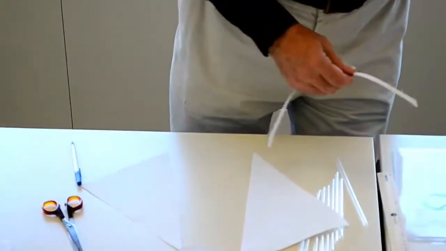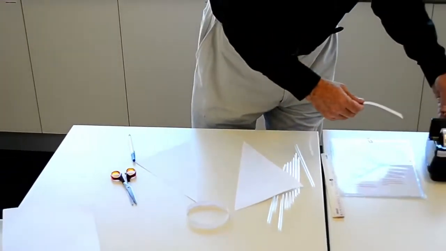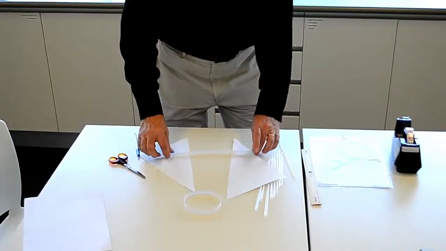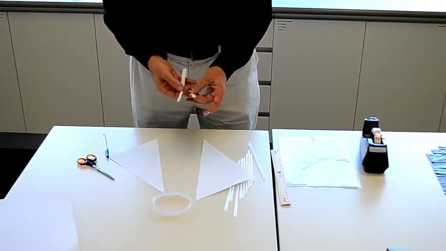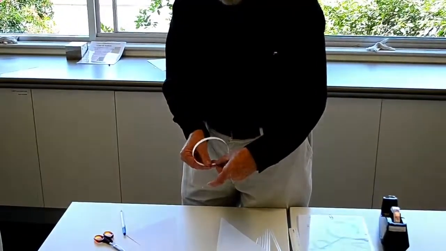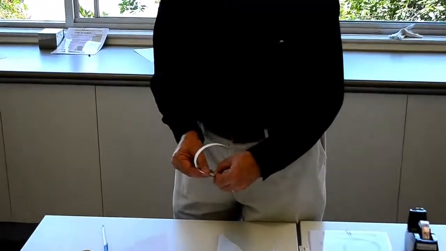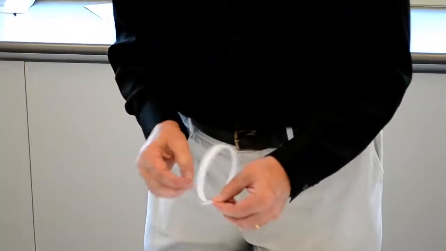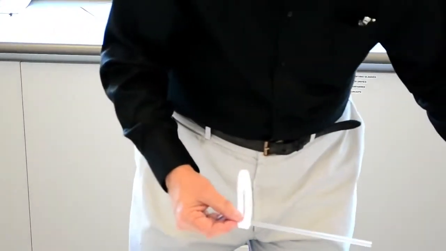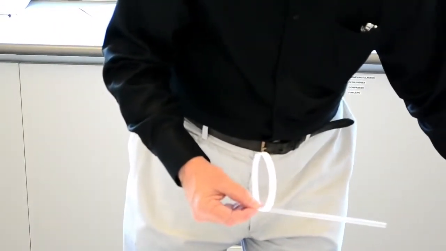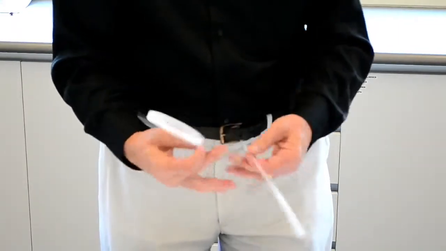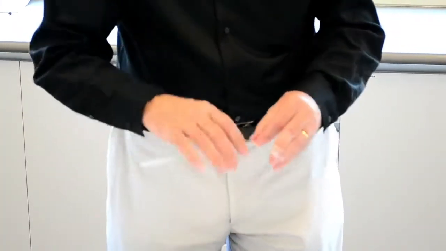Using a piece of tape, join those ends together where the marks cross. Okay. Now that loop is then stuck on to one end of a straw. Somewhat tricky thing to do.